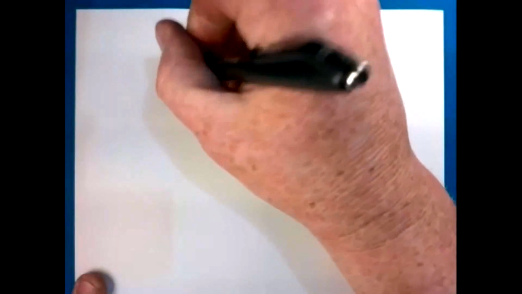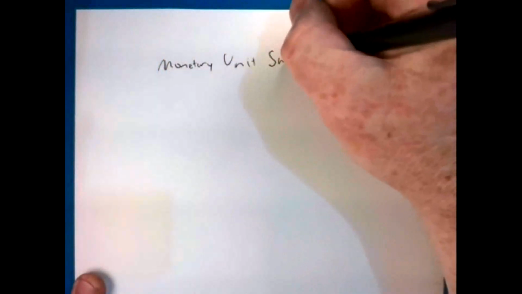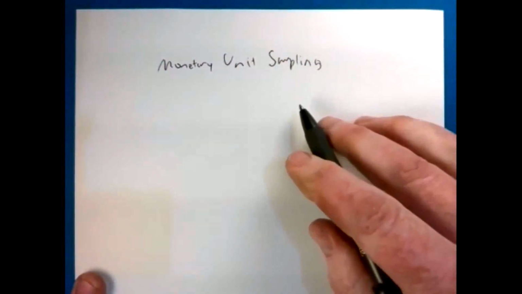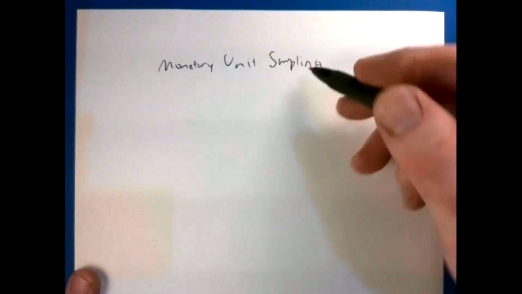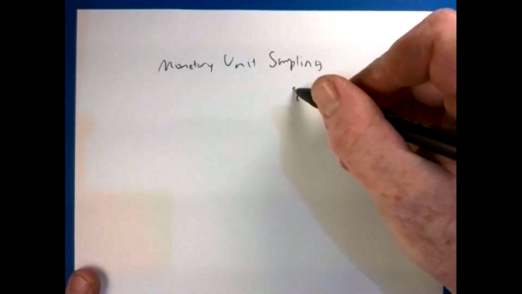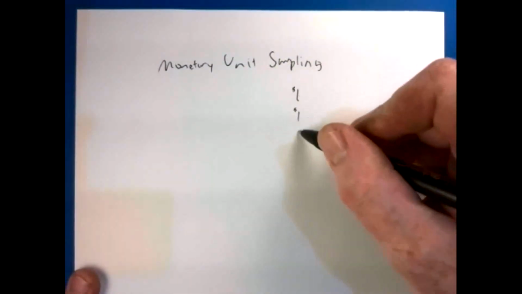If you're wondering why this is called monetary unit sampling, it's because every monetary unit, in our case dollars, every dollar is considered an item.